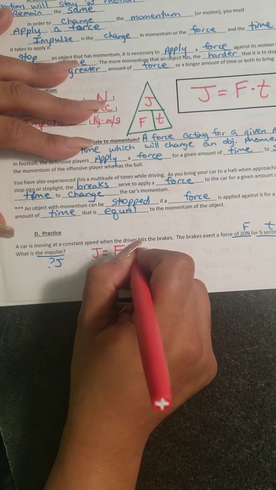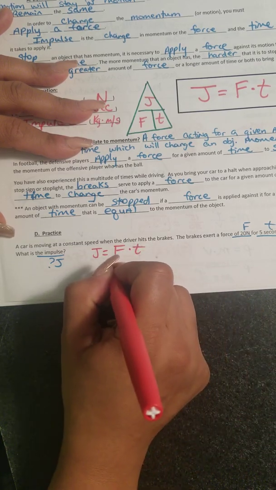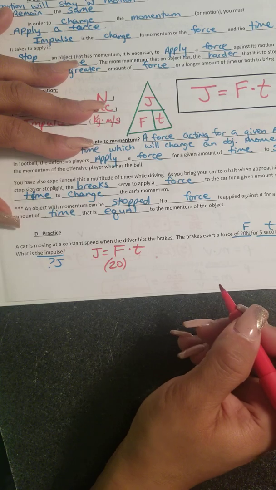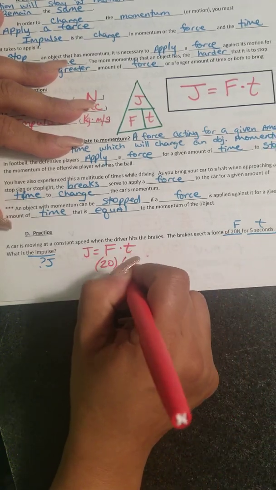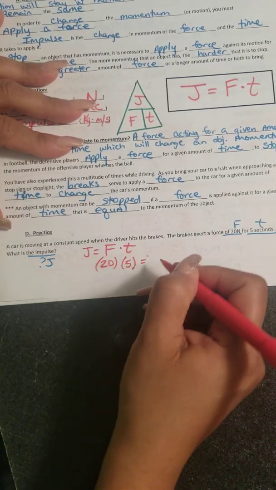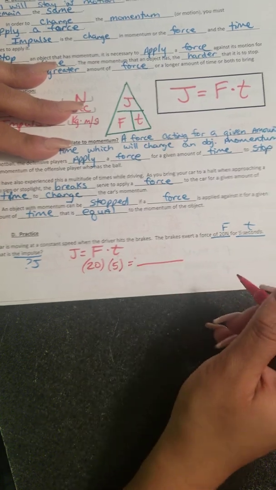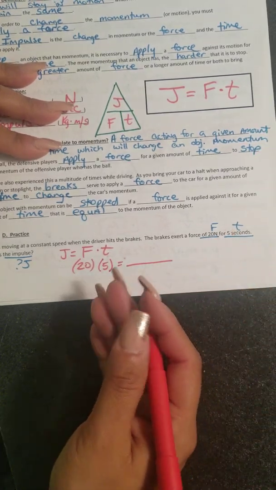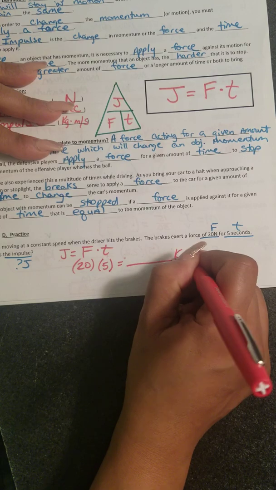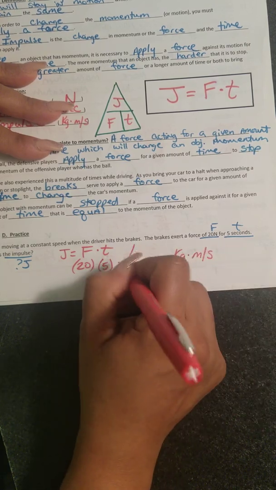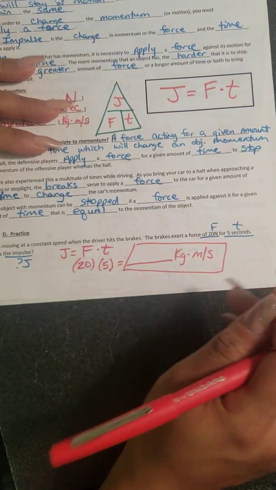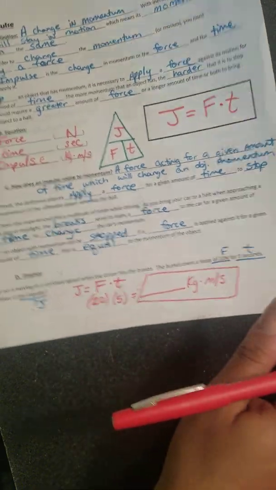J equals F times T. We have the F. If we didn't, we would have to solve for it. We have the T. Yes, we do. So 20 times 5 equals blank. What's my SI unit? The same SI unit as momentum. Kilograms times meters per second. Okay? Let's keep going.